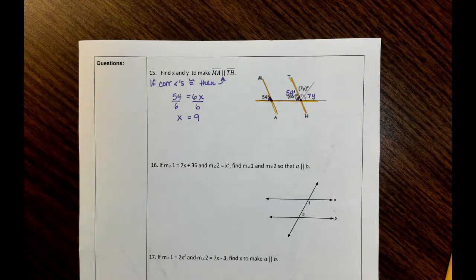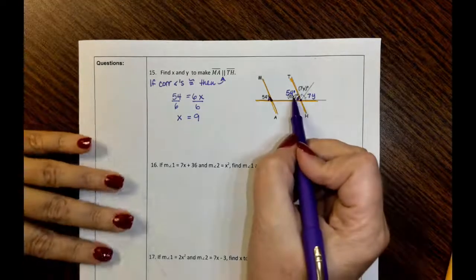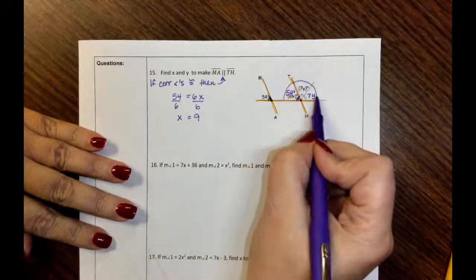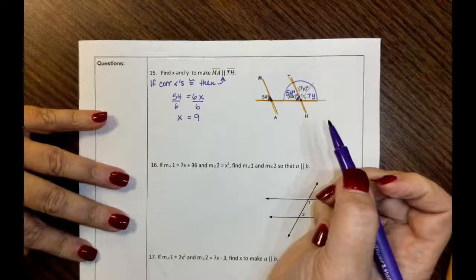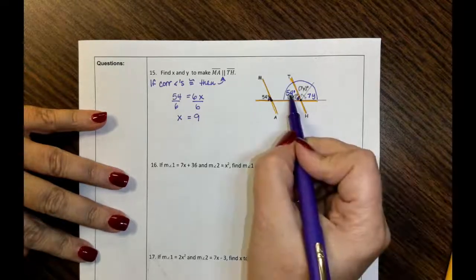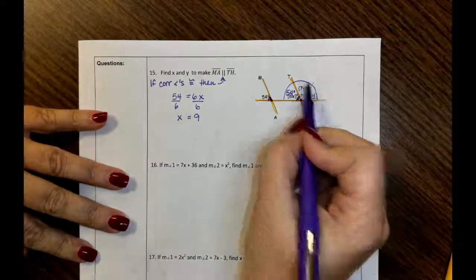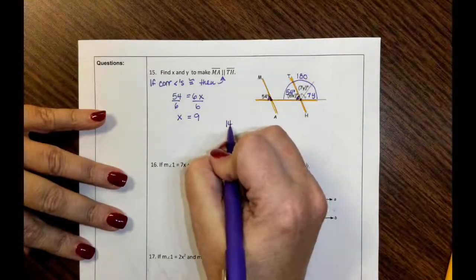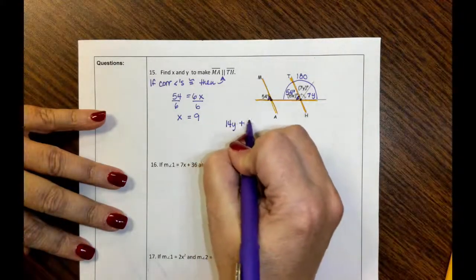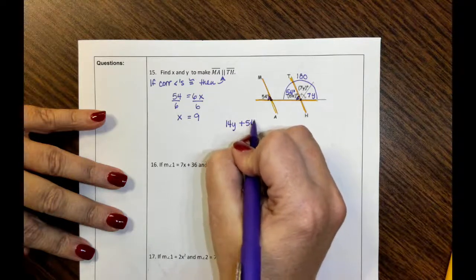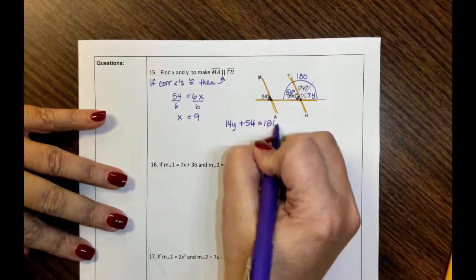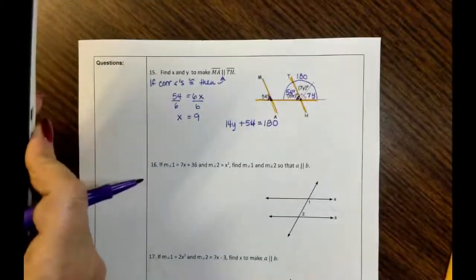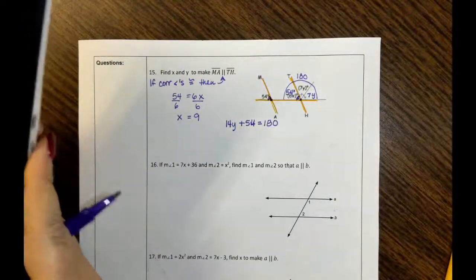So now what I know is that these 3 angles together here are going to add up to equal 180. So part plus part plus part equals 180. So we can say then, combine our like terms, 14y plus 54 is equal to 180. So do the math. 180 minus 54 is 126.